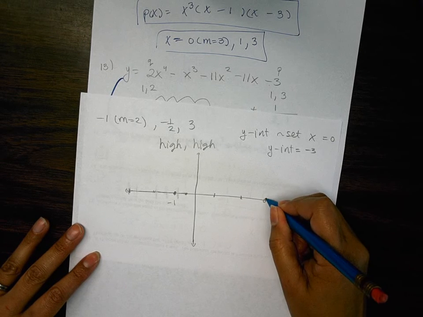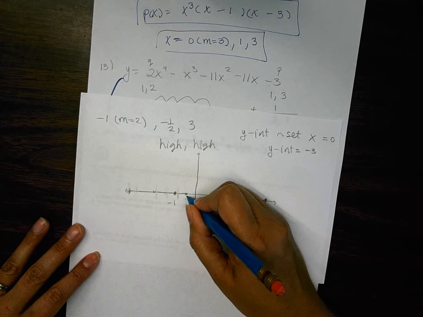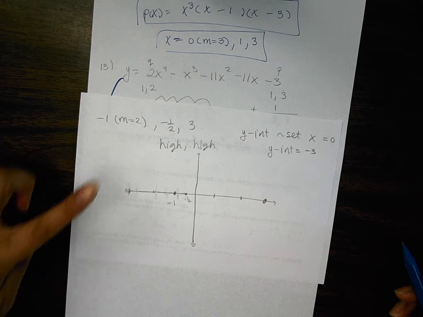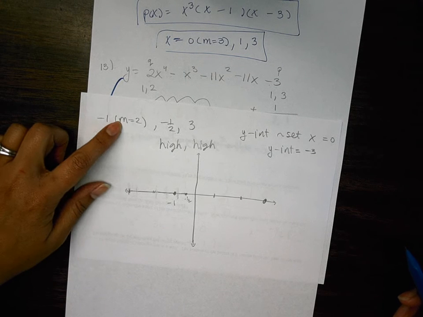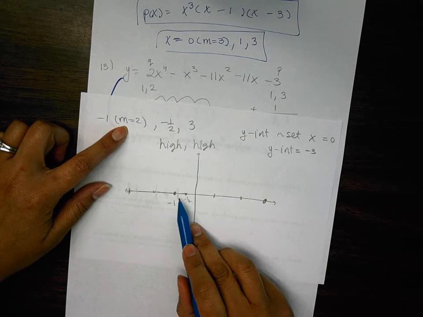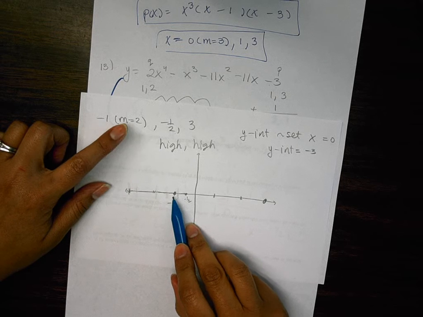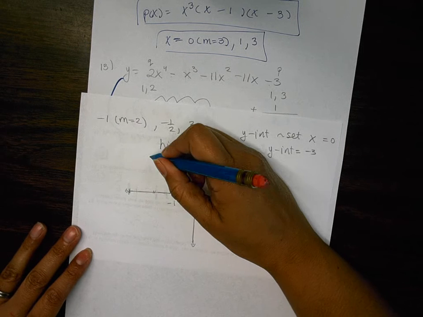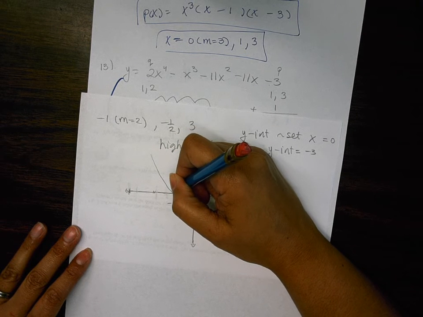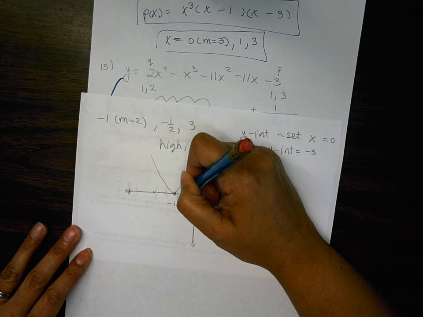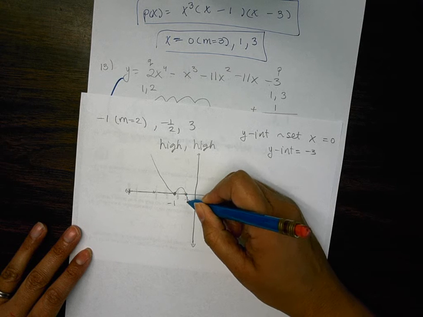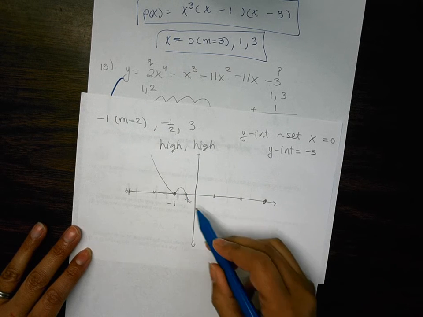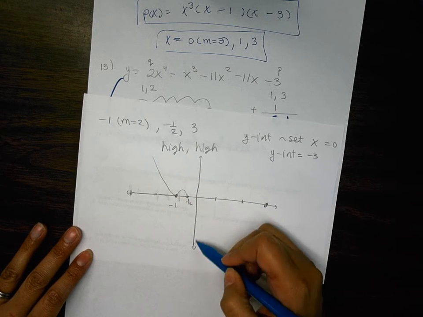Guys, -1, -1/2, and 1, 2, +3. Okay, so you guys said hi, and what do we know if this is a multiplicity of 2? What's going to happen right here at the -1? Bounce. Will that be the only place that it bounces? Yes, these others are crosses. So it comes down, it bounces, comes back up, crosses.